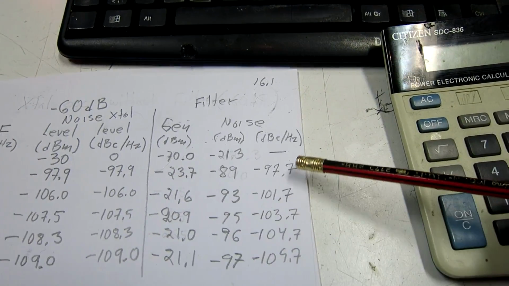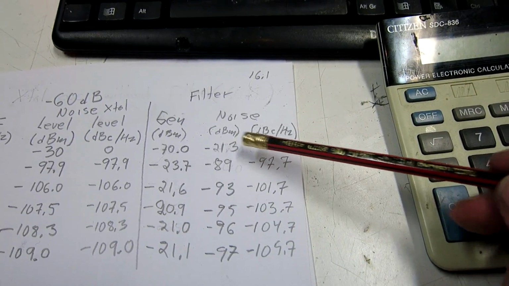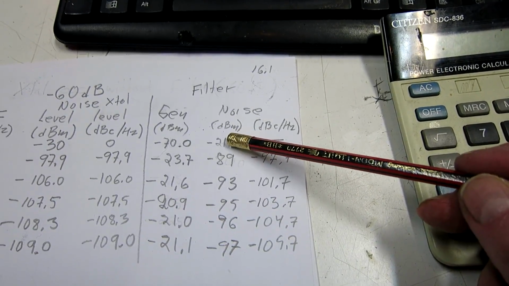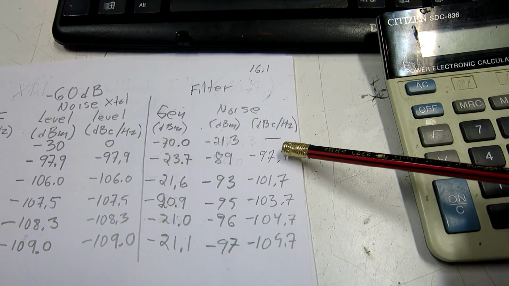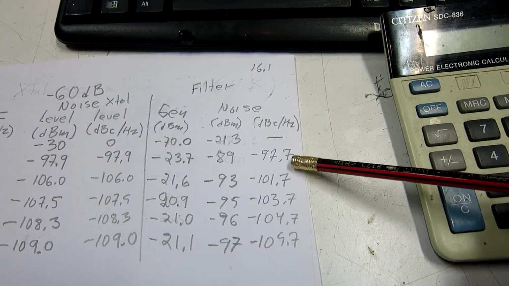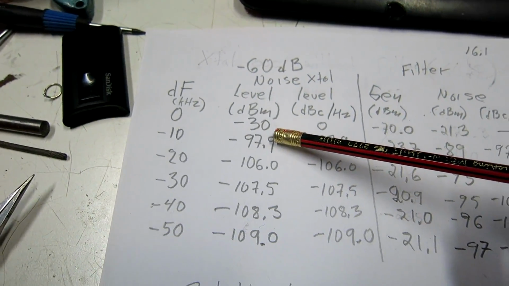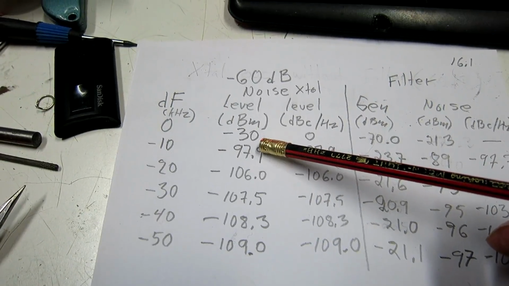From that I compute the dB below the carrier that is present to the spectrum analyzer. It means this carrier. And here I get dBc per hertz. At 10 kHz, 97.7, it happens to be very close to the value I have from the spectrum analyzer itself.